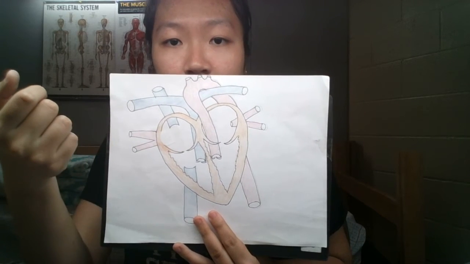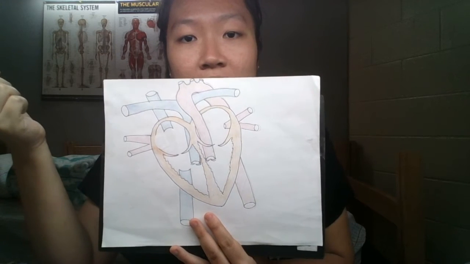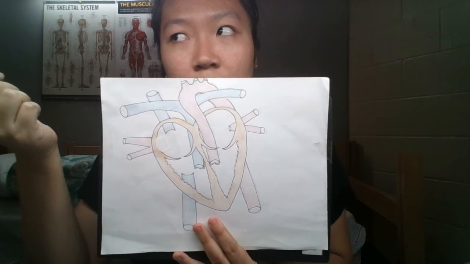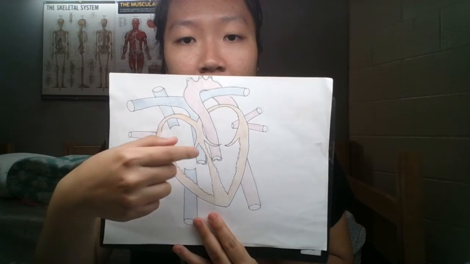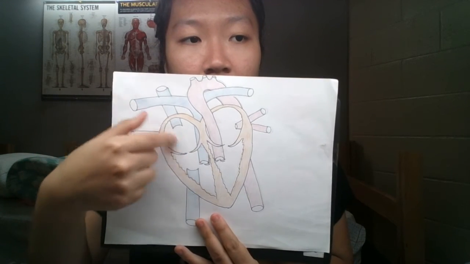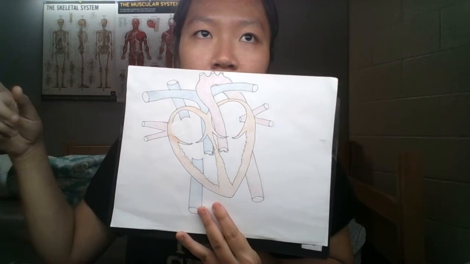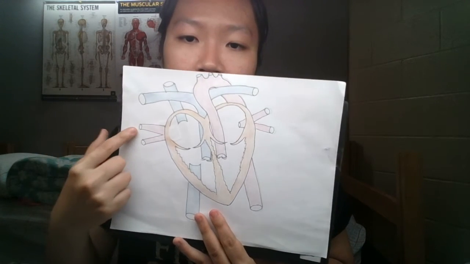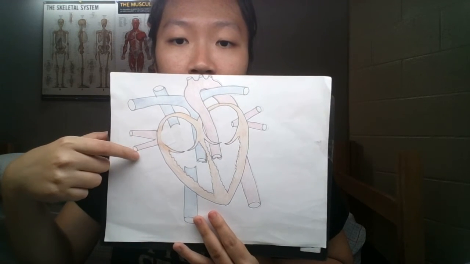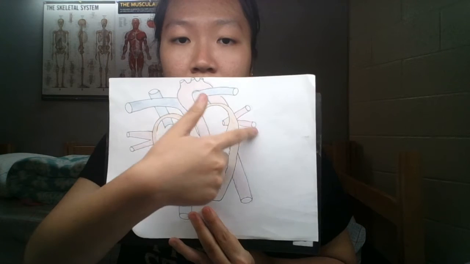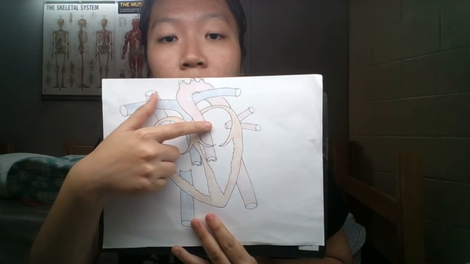The hemoglobin molecules, which carry the oxygen in the blood, pick up the oxygen and get oxygenated, and then the blood goes back to the heart by the pulmonary veins right here, and right here it goes to the left atrium.